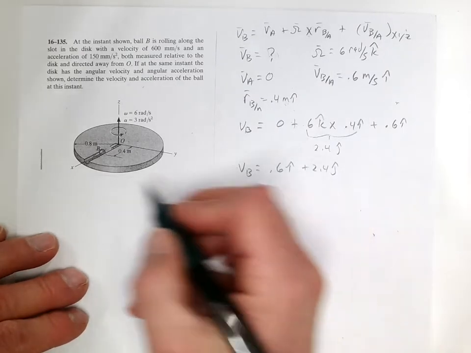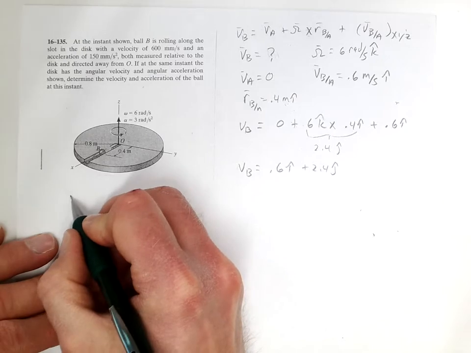Now, solving for acceleration, we get the monster of all equations.